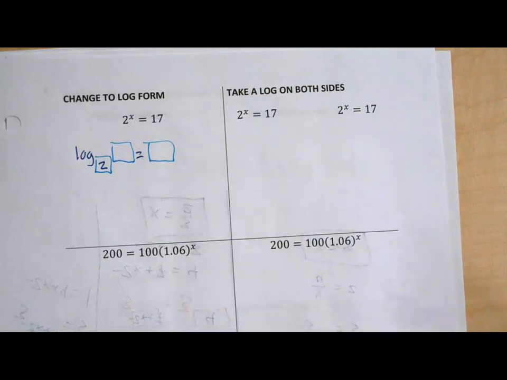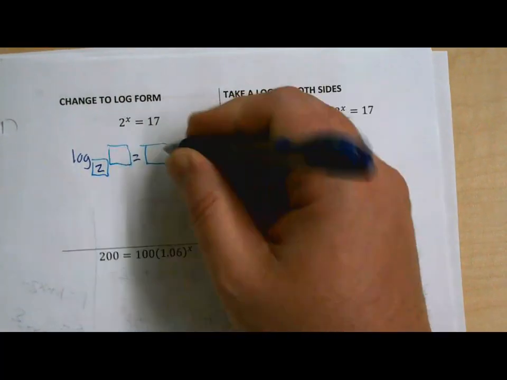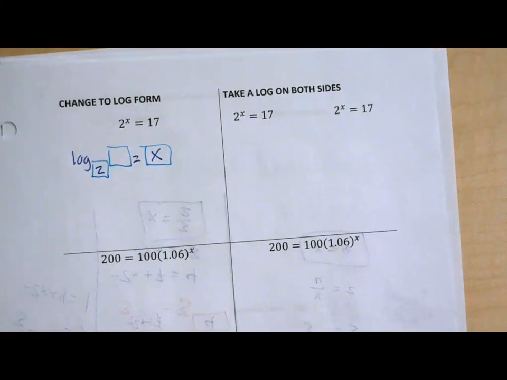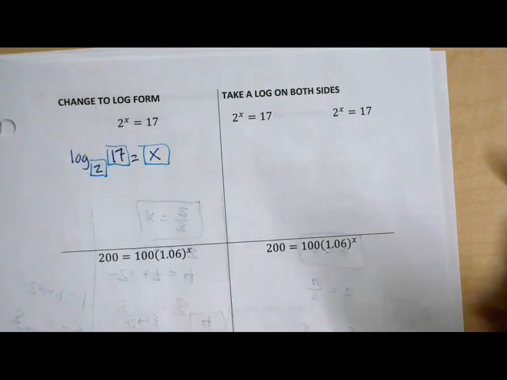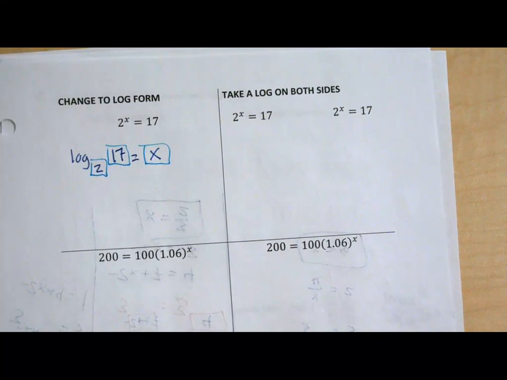The exponent is an x. And a log is an exponent, so the exponent goes there. And then by process of elimination, 17 must go there. That's pretty convenient, isn't it? It's solved. All we had to do was convert it into log format. Now I know that x is equal to the log base 2 of 17.